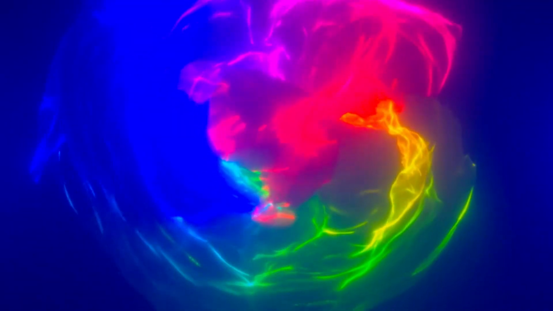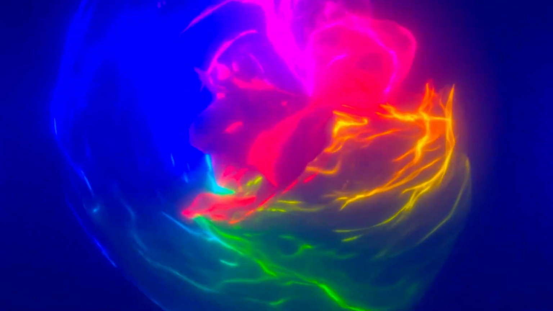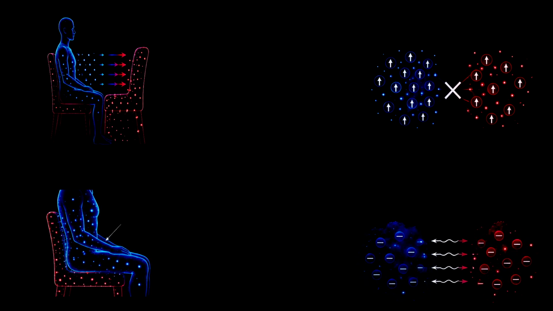They are not tiny balls of matter. They are probability clouds, carrying negative charge. When you sit down, the electrons in your body are pushed toward the electrons in the chair. Because of the Pauli exclusion principle, and because identical electric charges repel one another, those electron clouds refuse to overlap. What you experience as touch is actually electromagnetic repulsion.